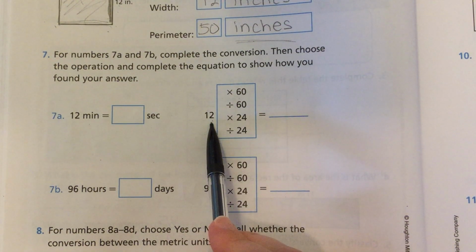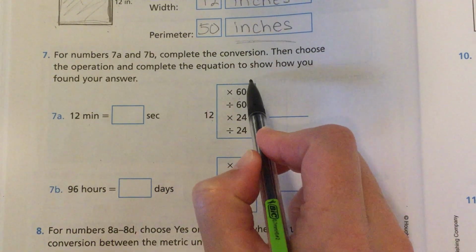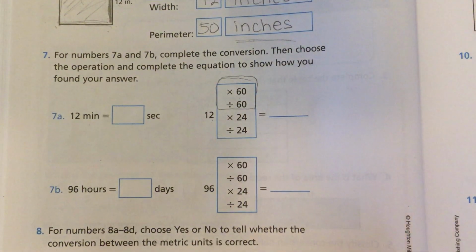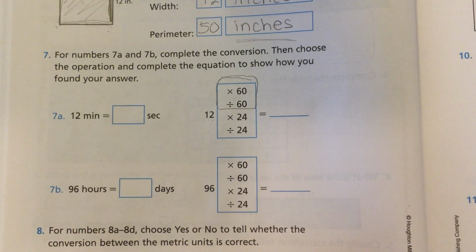How many seconds are in 1 minute? 60. Okay, so we know there's our conversion number. So we know that it has to be one of these two, but of course they can't make it that easy for us. Do we want a bigger number or a smaller number if we're moving to seconds?